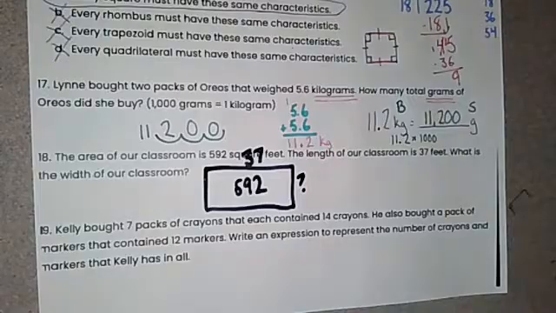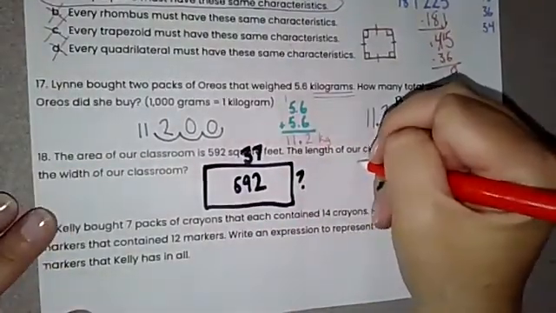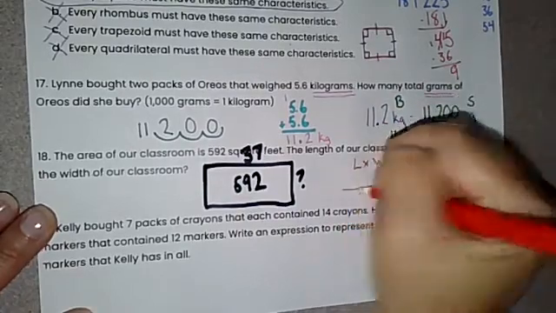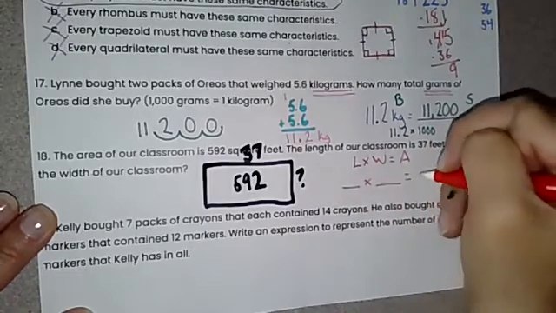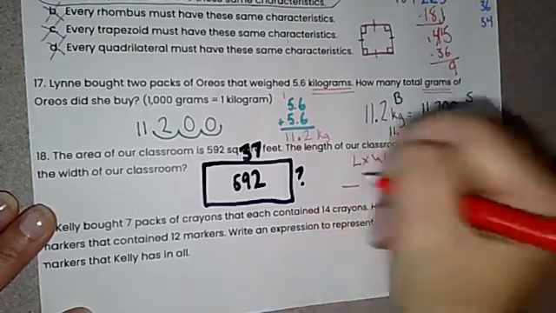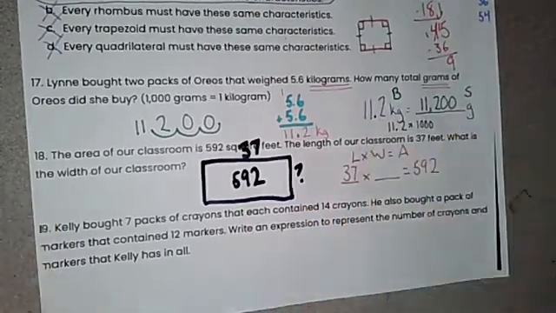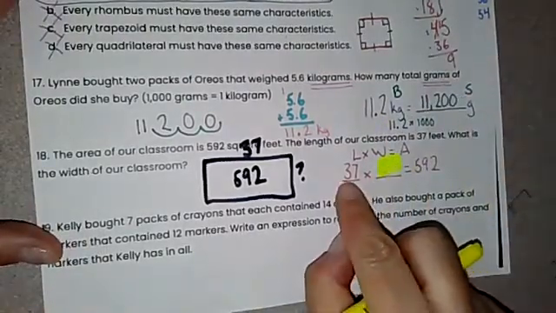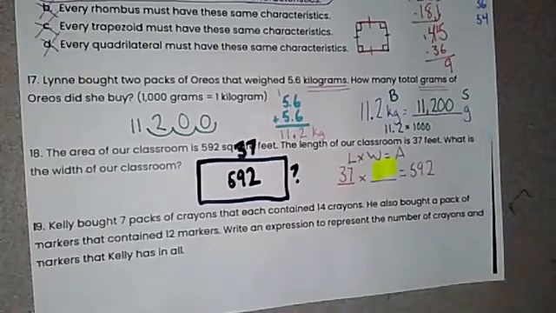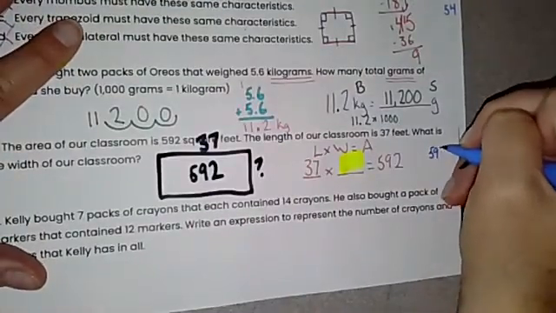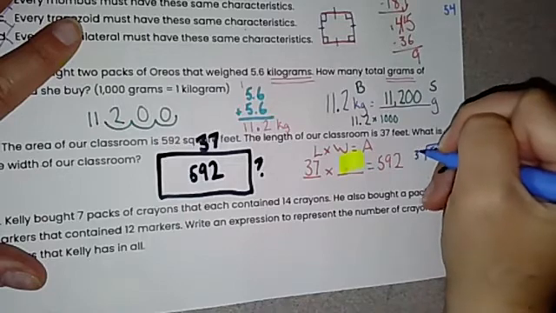All right. So we know that length times width will give you area. So what times what will give you 592? So 37 times what? How do I figure that out? How am I going to figure out what number times 37 gives you 592? What do you think, Liam? What do I got to do? Good. Liam says take 592 and divide it by 37.